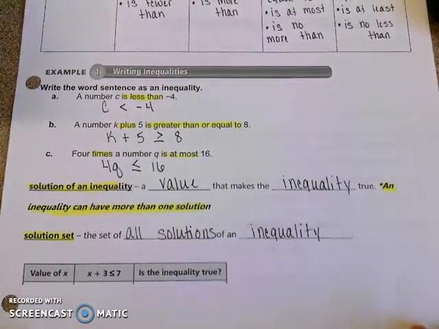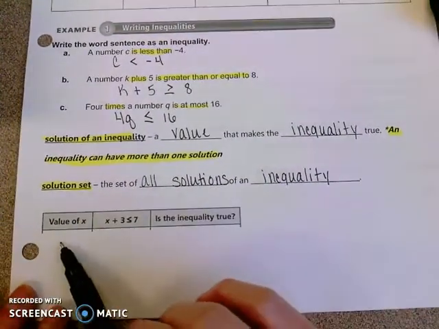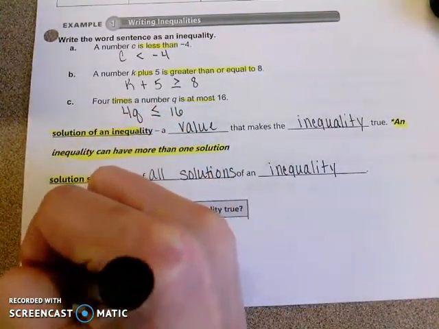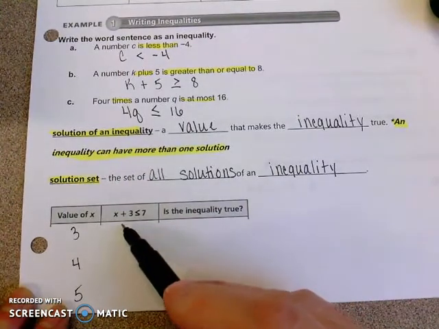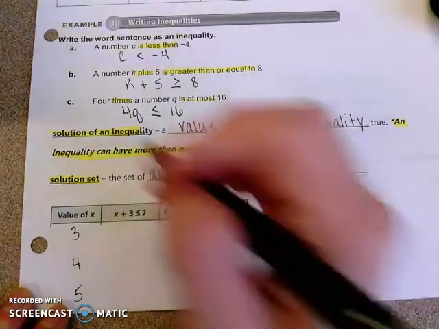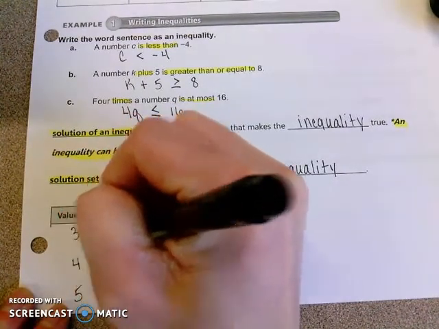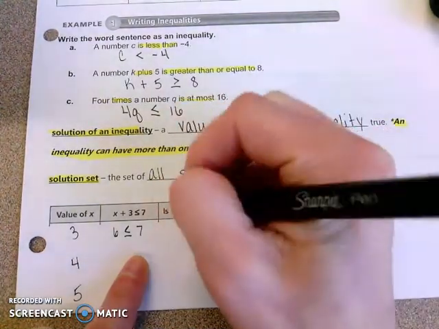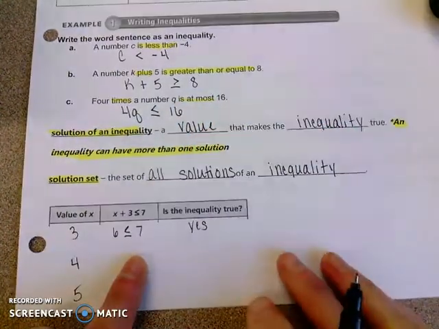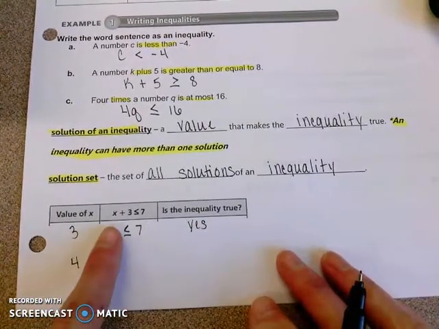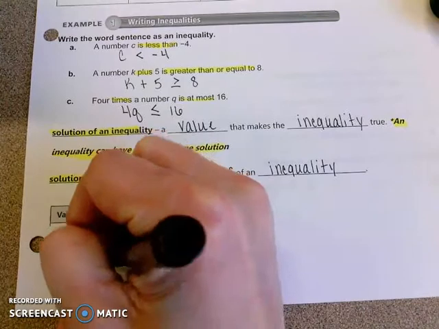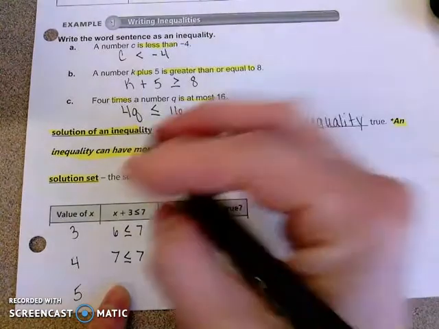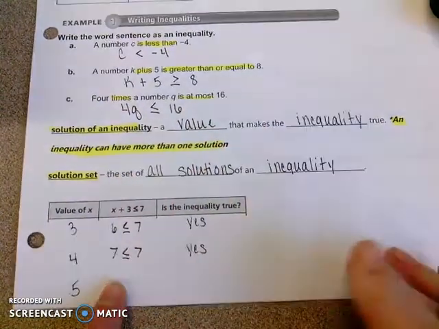So what that means, for example, if we look down here, the value of x, let's just pick a few numbers. Let's say 3, 4, and 5. Well, if I substitute those in here, 3 plus 3 is 6. Is this true? Is 6 less than or equal to 7? It is less than, so it is true. What about 4? If we substitute 4 in here for x, 4 plus 3 is 7. 7 is less than or equal to 7. It's not less than 7, but it is equal to, so yes, that is true.